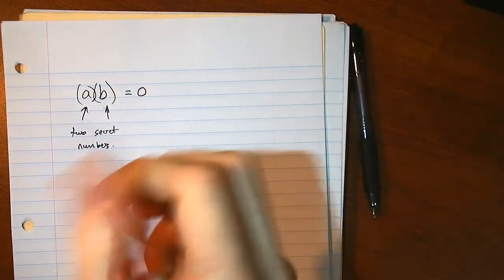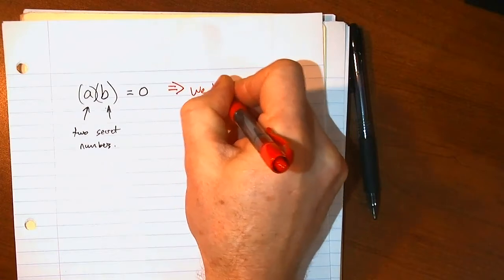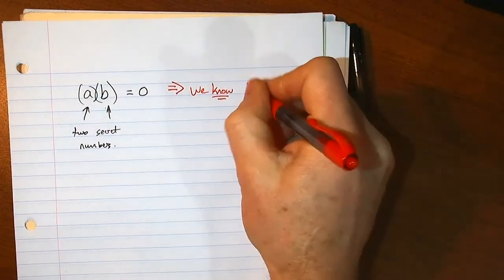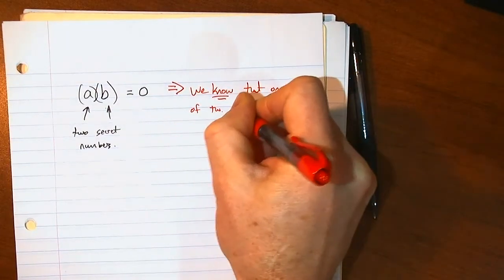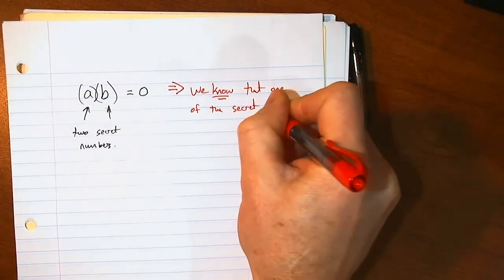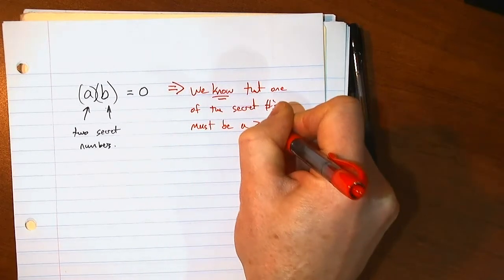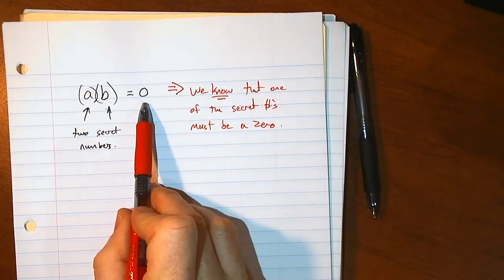Whenever that happens, it's guaranteed, there's never an exception, that one of the secret numbers must be a 0, because there's nothing else that you can multiply to get 0 as the answer.